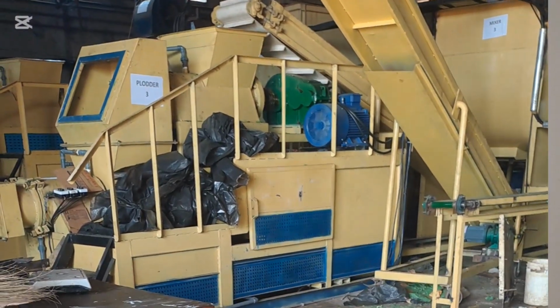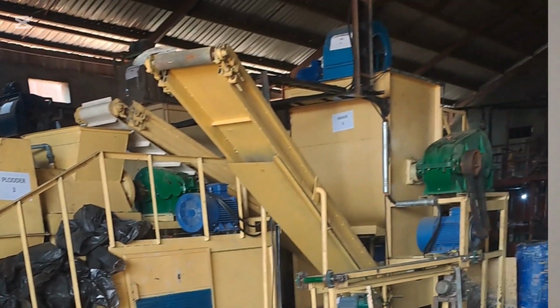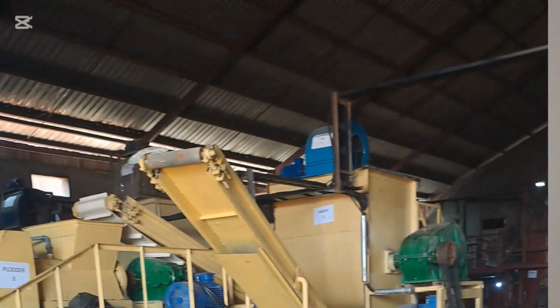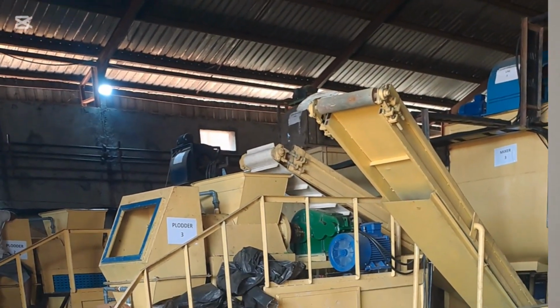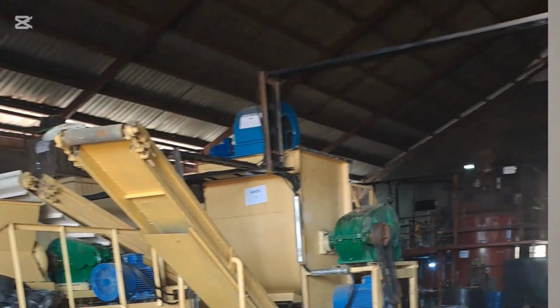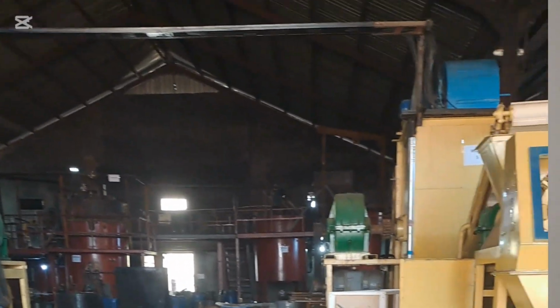So for that to be done properly, solar energy is needed to maintain 24 hours power supply, and equally to reduce the costs at all times, to reduce massive costs. So it saves the cost by maintaining continuous production.